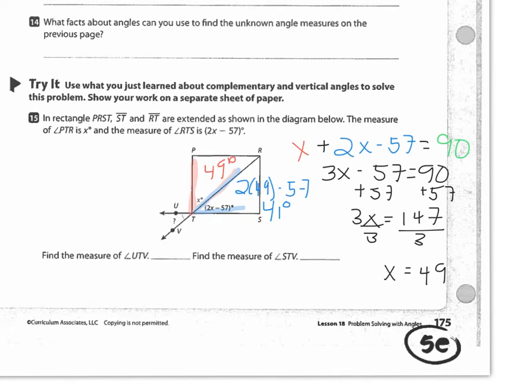They want us to find the measure of UTV. Angle UTV is this angle, and I want to look for any vertical angles in the diagram. So UTV is vertical to this angle. That angle we just found is 41 degrees, so angle UTV is 41 degrees. We also want to find angle STV, which is this angle.